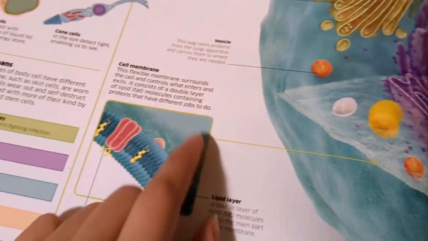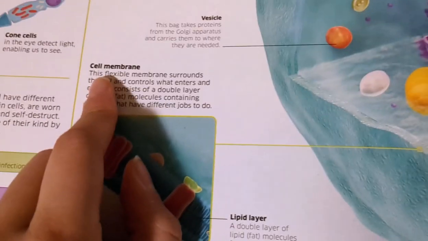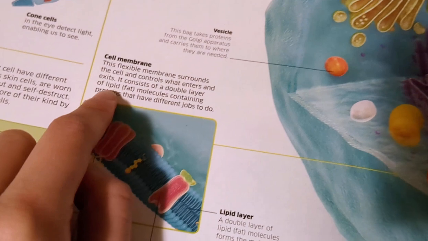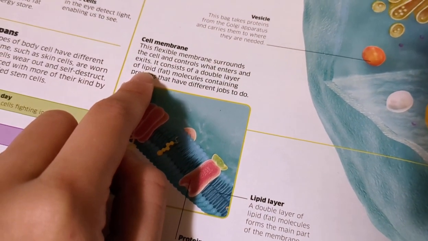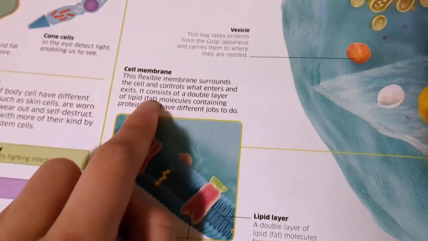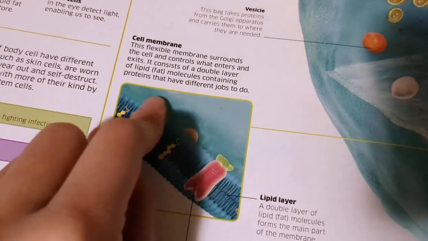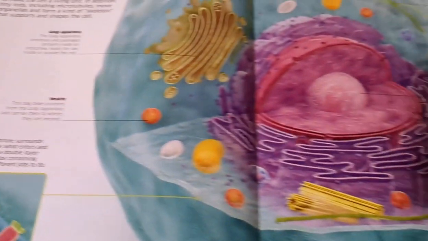Right now, we have the cell membrane. This flexible membrane surrounds the cell and controls what enters and exits, and consists of a double layer of lipid fat molecules containing proteins that have different jobs to do.